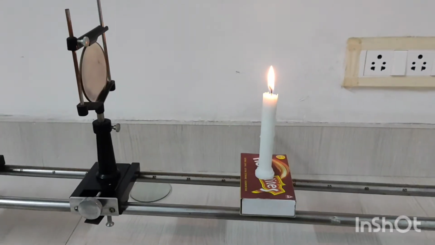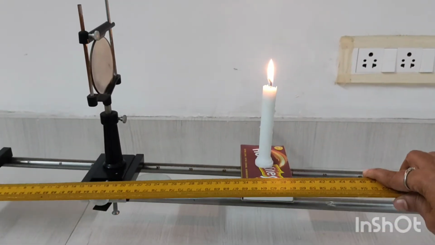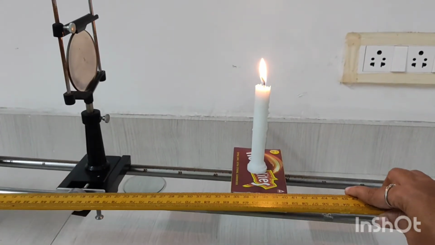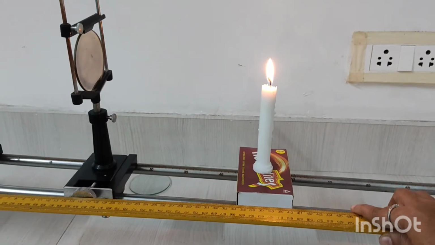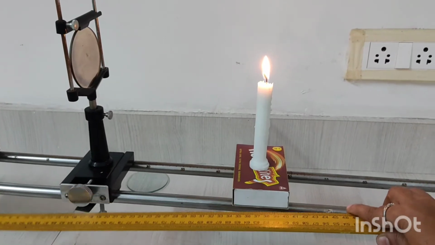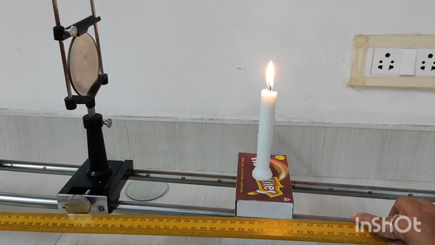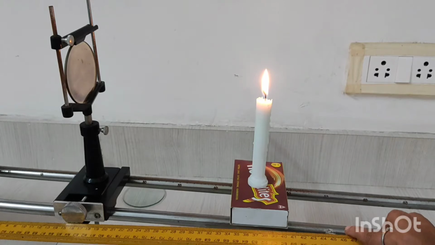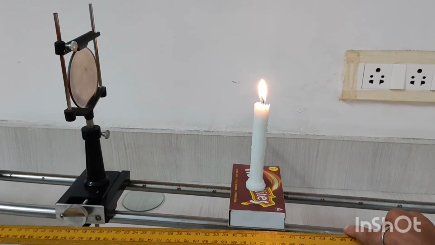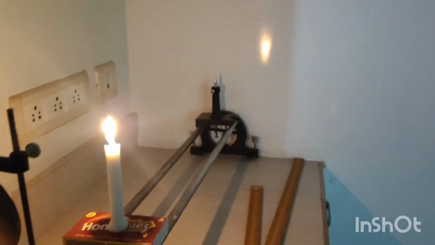Now see, the concave mirror is fixed on the optical bench. If you measure the distance, I have kept this concave mirror at nearly 84 centimeter from the screen, because the screen is fixed now. Now we'll check where you will get the image. So you are getting the image on the screen.